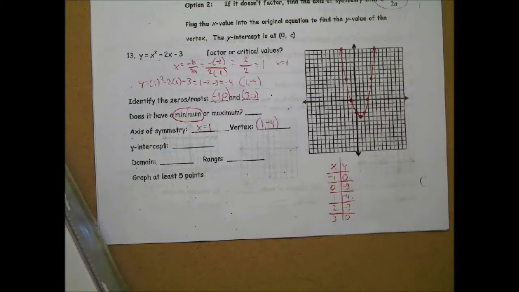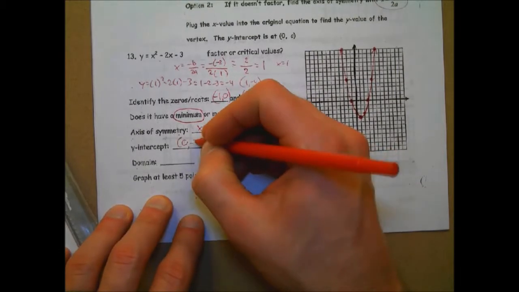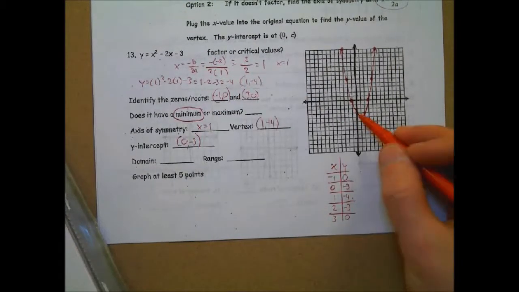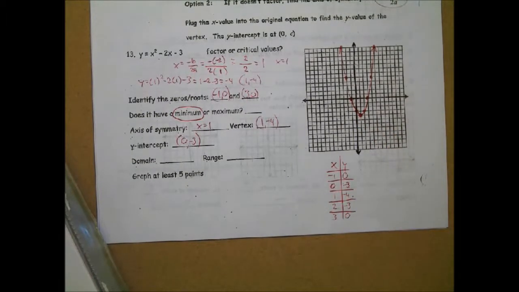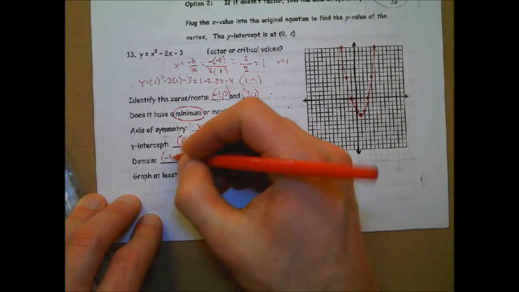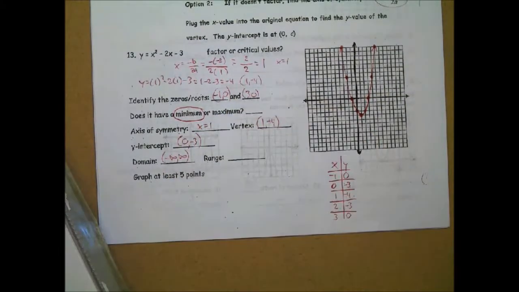Yeah, what is it? Jackson, go ahead. 0, -3. Beautiful. 0, -3 is right. Okay, right there where it crosses the y-axis. Okay. What's the domain? Negative infinity to positive infinity. You got it. What's the range?